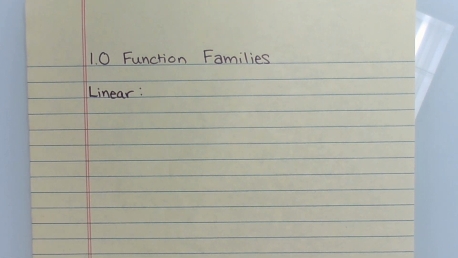Does that word sound familiar? Do you remember what linear equations look like?